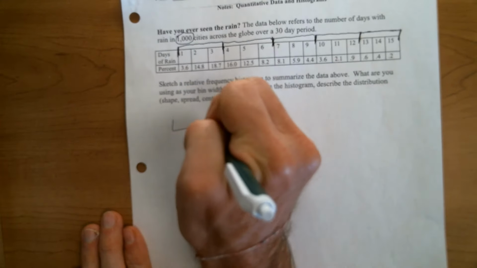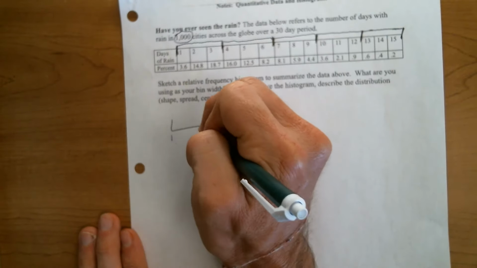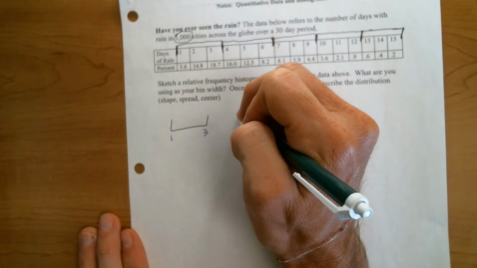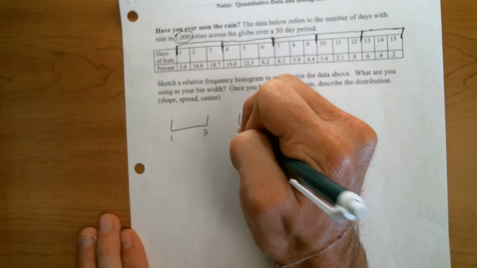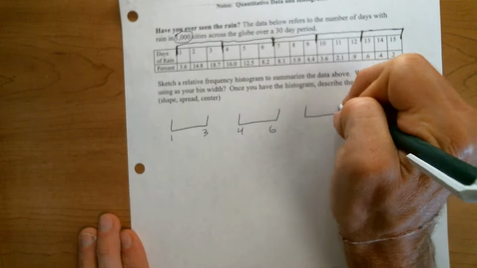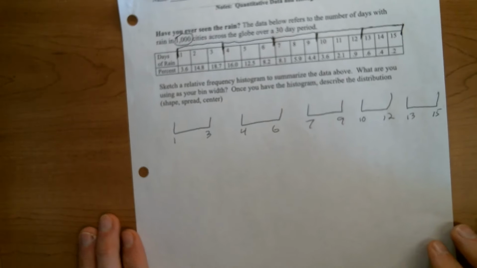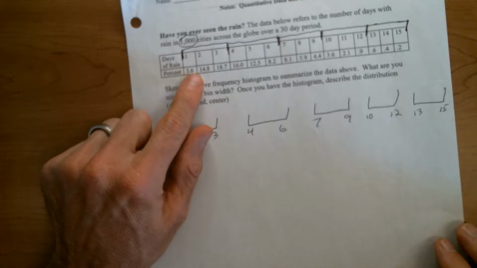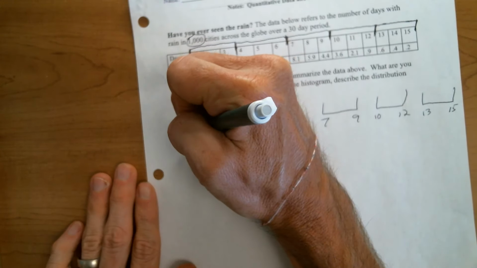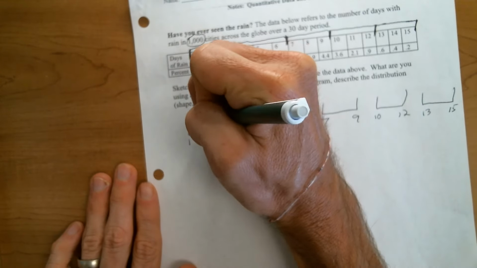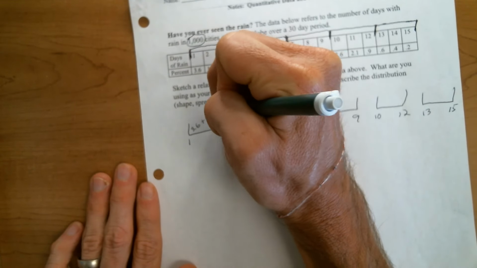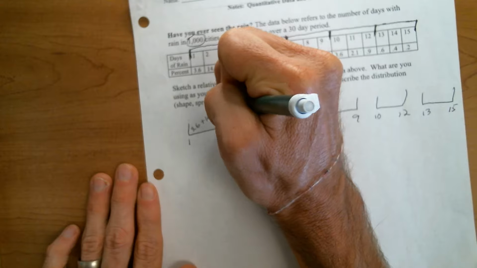So I'm going to make the same baskets that I made before. There's my 1 to 3. There's my 4 to 6. There's my 7 to 9, 10 to 12, 13 to 15. But instead of making tally marks, I'm just adding these together. So this one would be the 3.6 plus the 14.8 plus the 18.7.